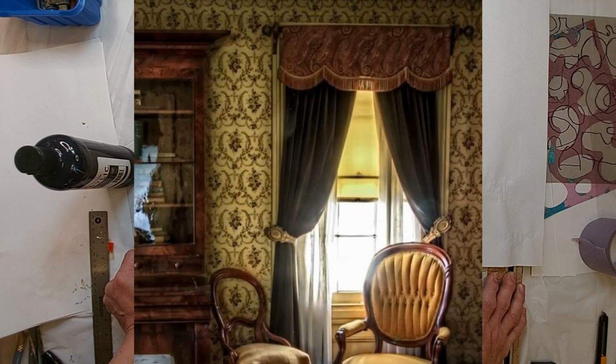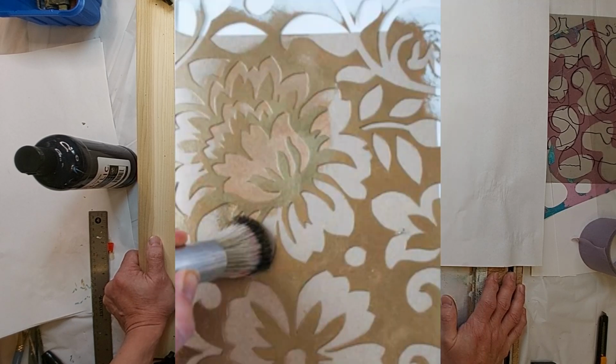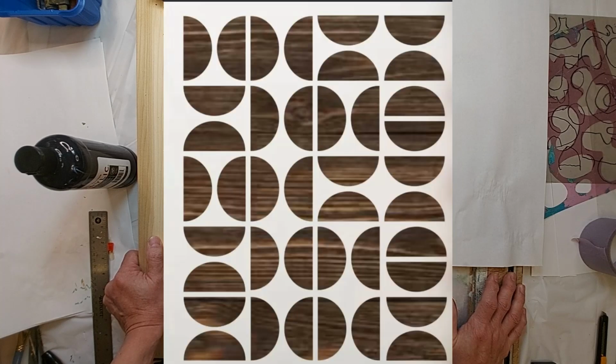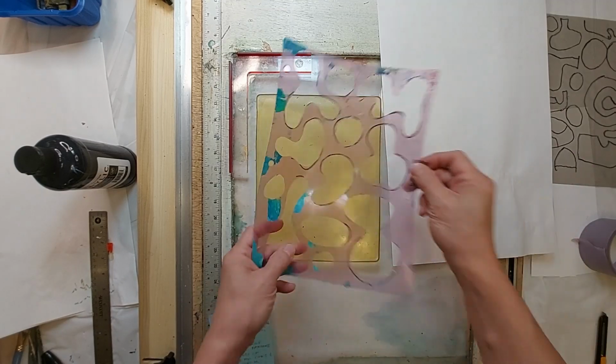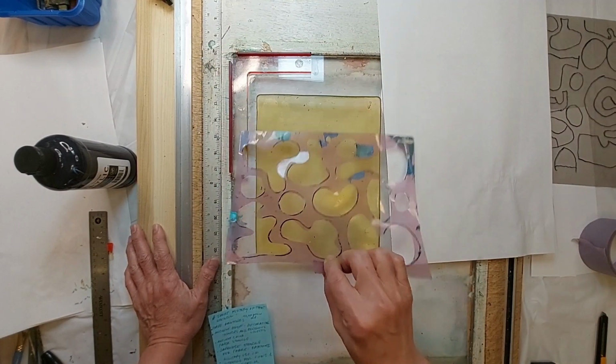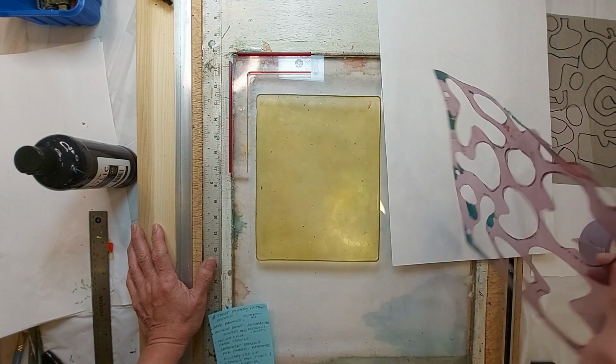So stencils have come a long way now in modern times. More often than not, they're made of plastic. They're very similar to the stencils that I make. Here they are. These are the plastic stencils, which I cut out myself.